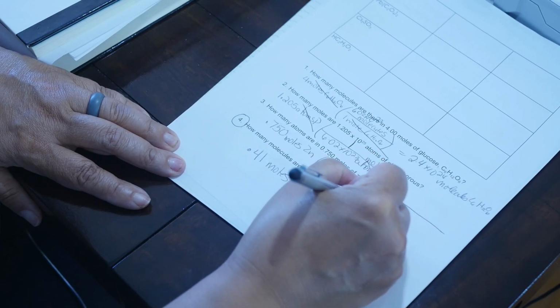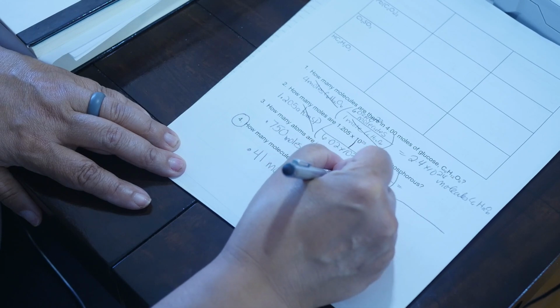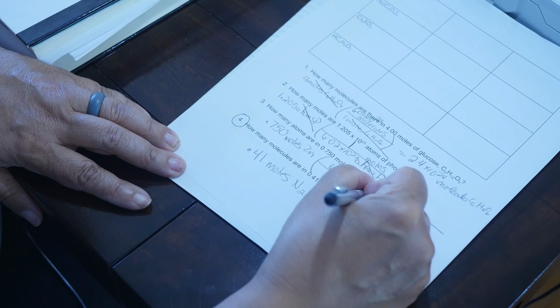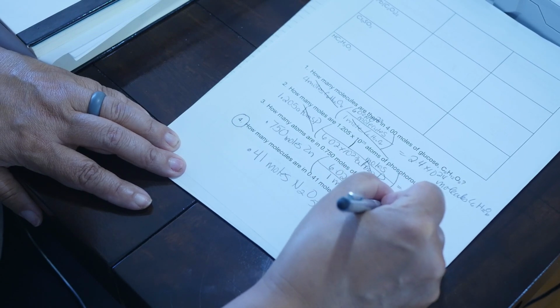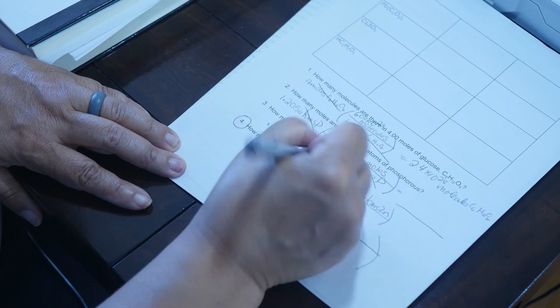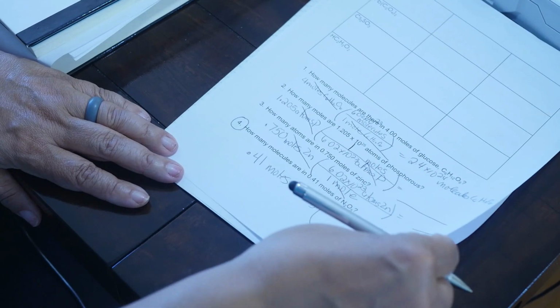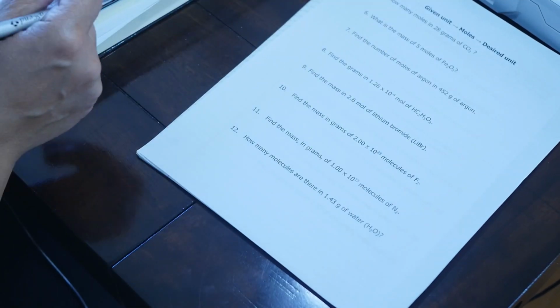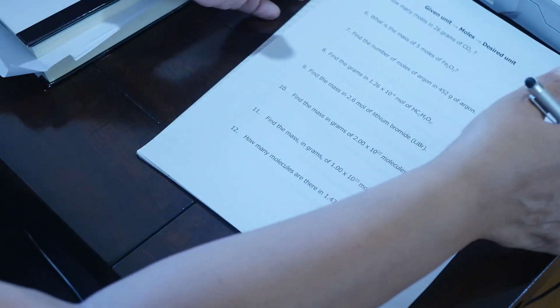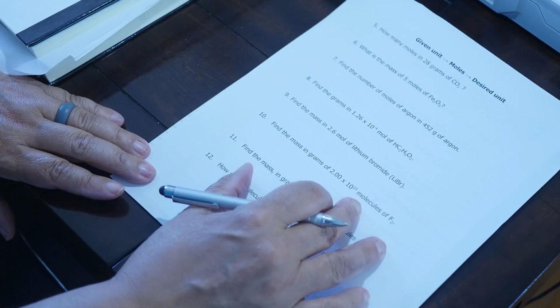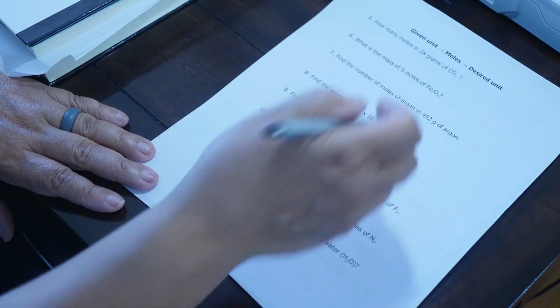I know that 1 mole is equal to 6.02 times 10 to the 23 atoms of zinc. Cross this out, and there's an answer. Okay, I'm going to do a couple of these and leave the rest for you to do.